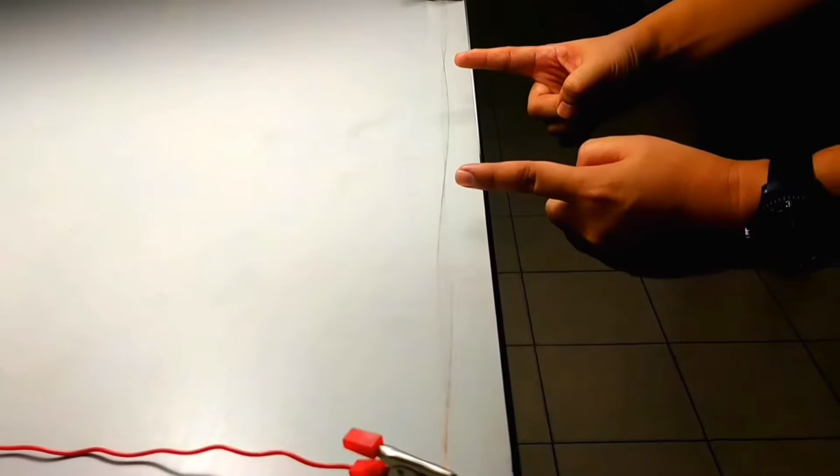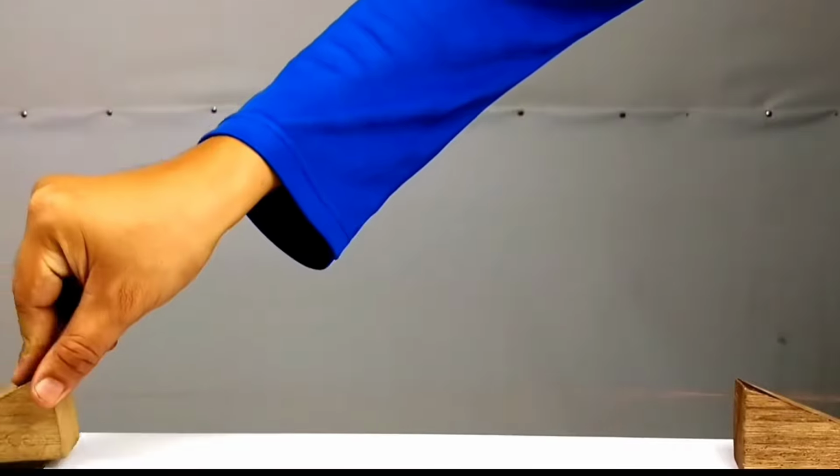This is the node. You are going to measure the distance between two nodes. Place the wooden wedge at the nodes and measure the distance between them.